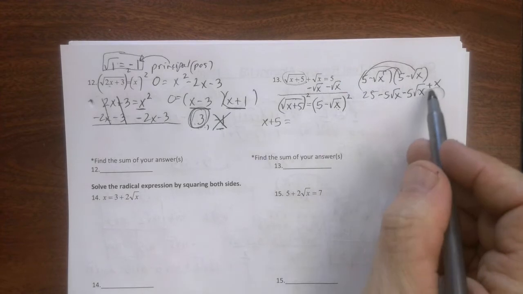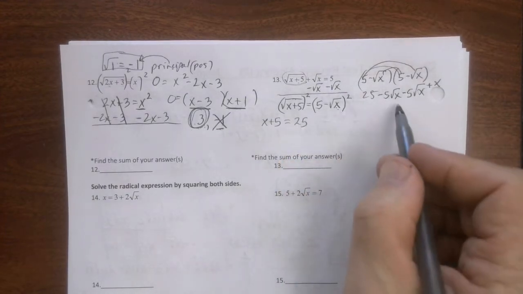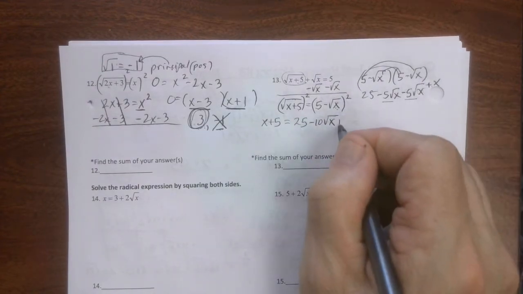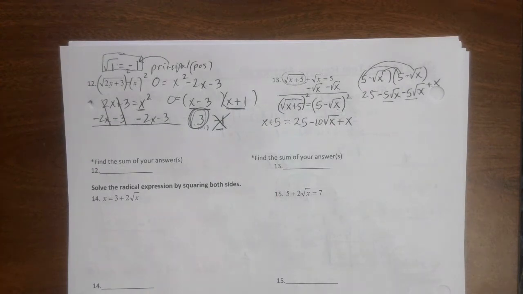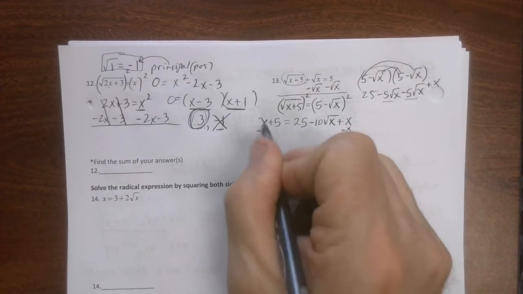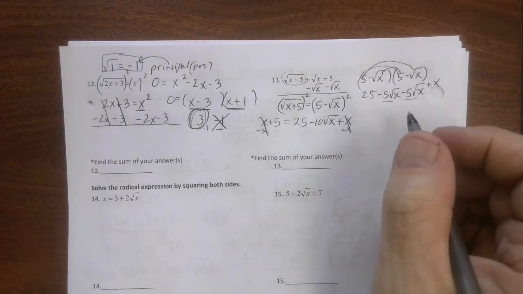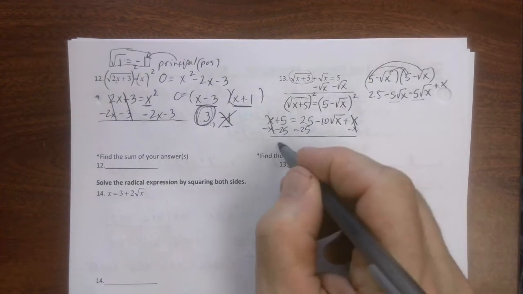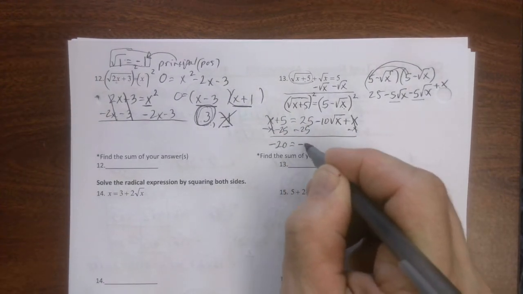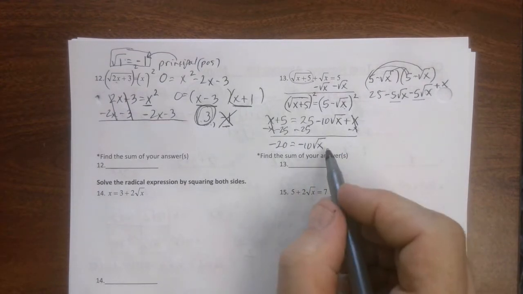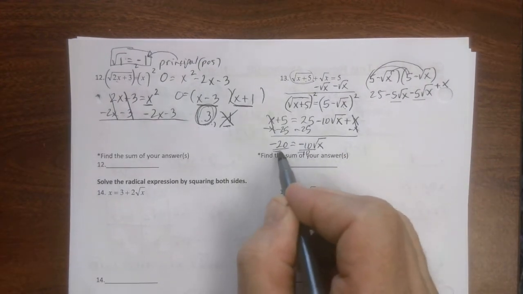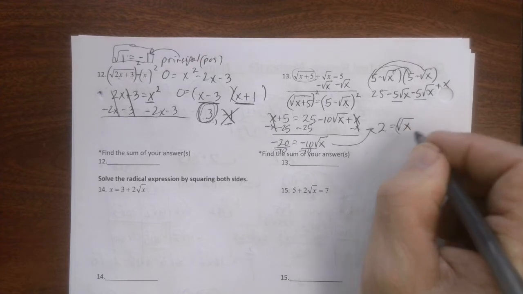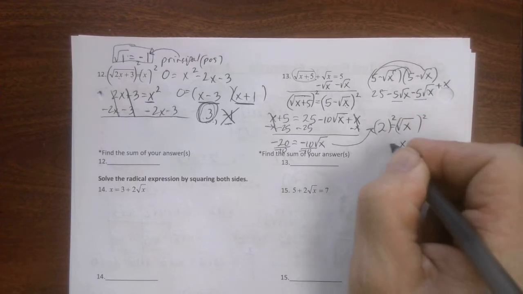So it equals, if I add some like terms, I get 25. This minus this is negative 10 square root of x. And then I get plus x. Now, notice what happens. If I subtract x from both sides, things clean up real nice. And then if I subtract 25 from both sides, I get negative 20 equals negative 10 square root of x. Now I'm going to divide by negative 10. Yes, this is a hard math problem. And then I would get 2 equals the square root of x. Then I square these sides again, and I get x is 4.